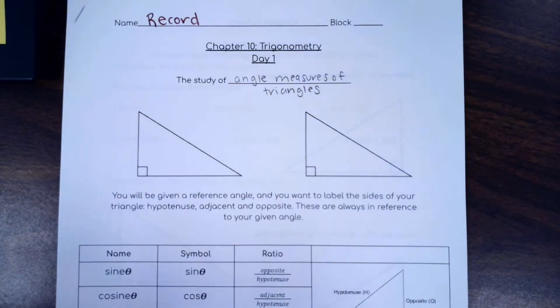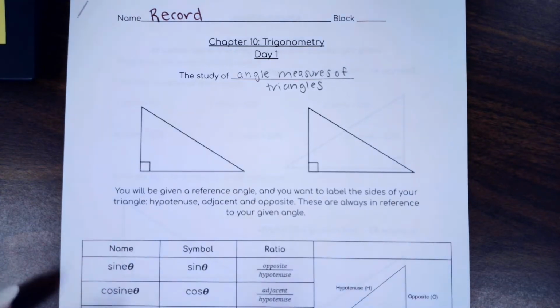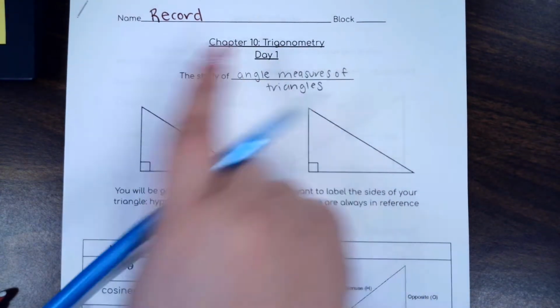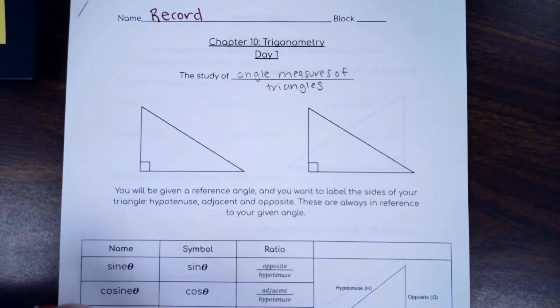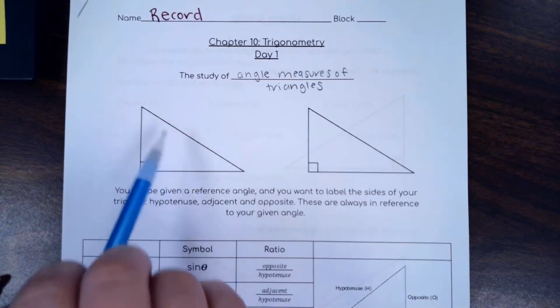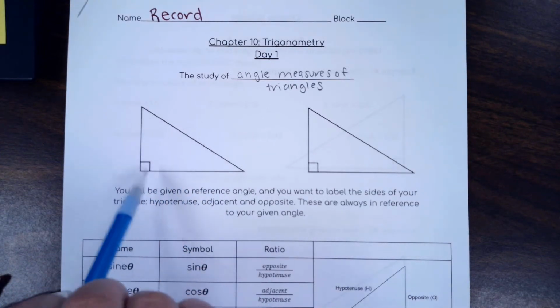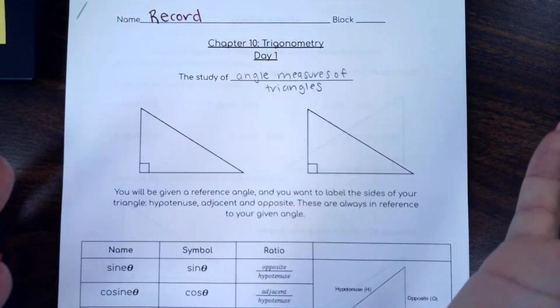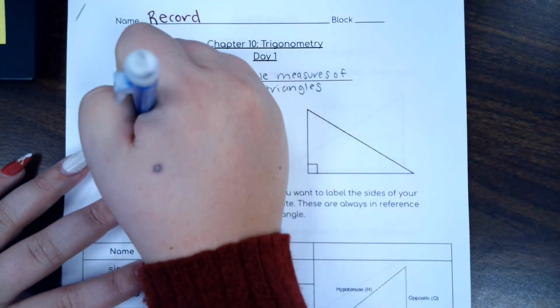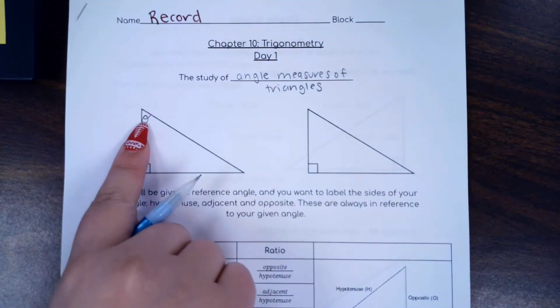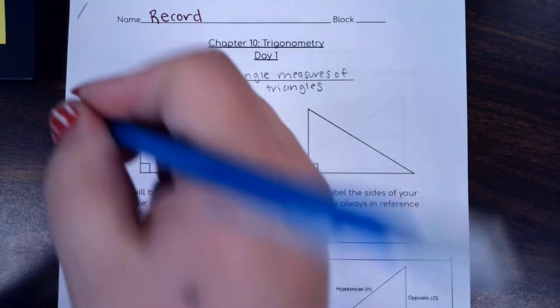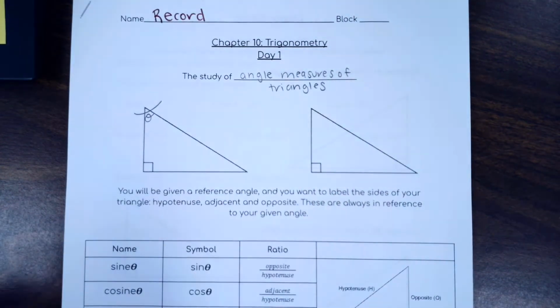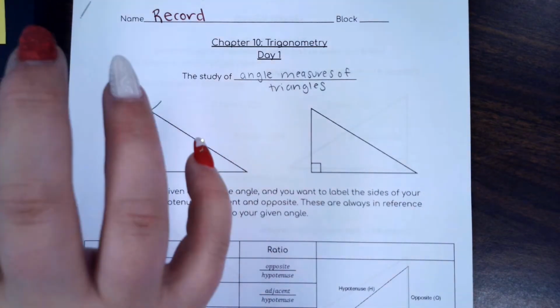So first thing that I want to talk about is when you are given a right triangle like this and we need to use trigonometry, you will be given a reference angle. Your reference angle will always be one of the angles that's not the right angle. So you're not going to use the right angle as your reference angle, and you'll see why in a second. In this first triangle, we usually mark them with a Greek letter theta. Theta looks like that. It's kind of just like a circle with a little extra loop there. I like to mark my reference angle that way as well, just so it really stands out.